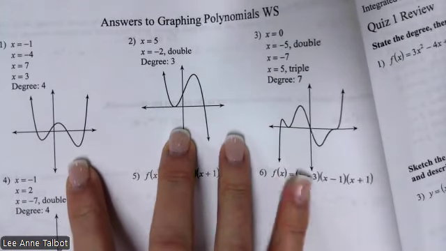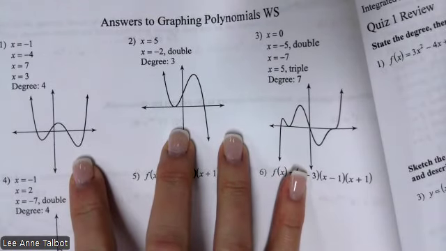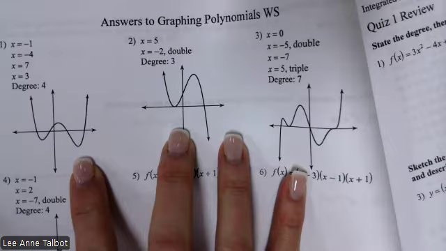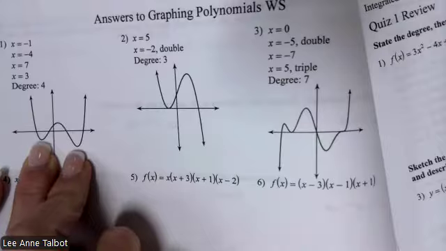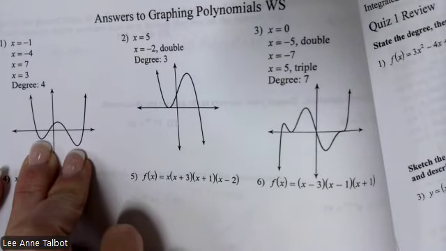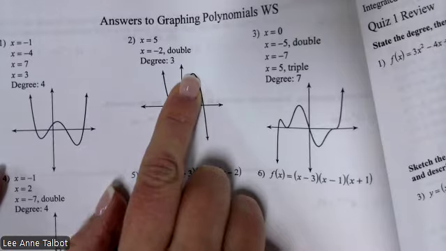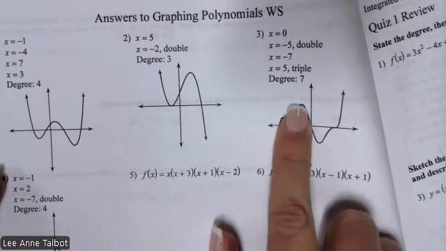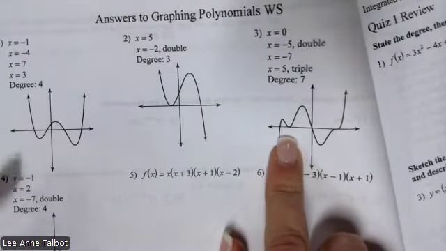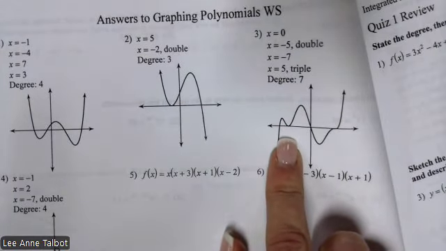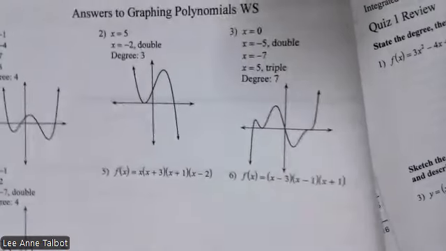Yours don't need to look exactly like this. They need to have the same number of bounces and the same number of squiggles, but like this guy, you would probably not know that this guy was shorter than this guy. You would not know how far up this went. You know what I'm saying? So yours should look kind of like those, but they're not going to be exactly the same.